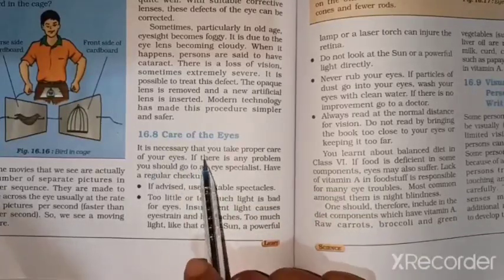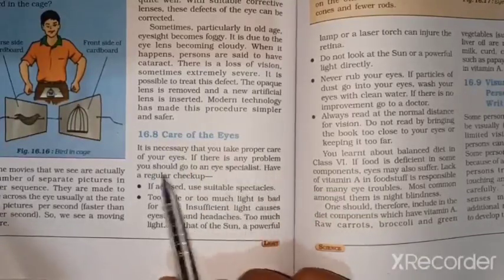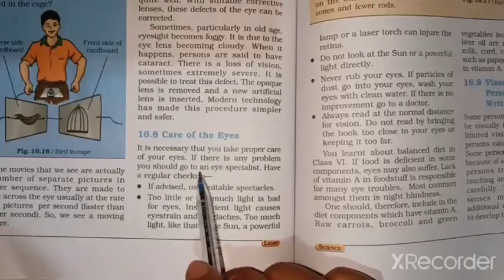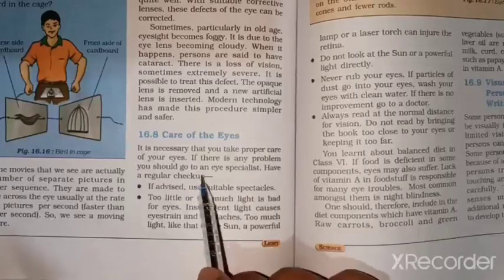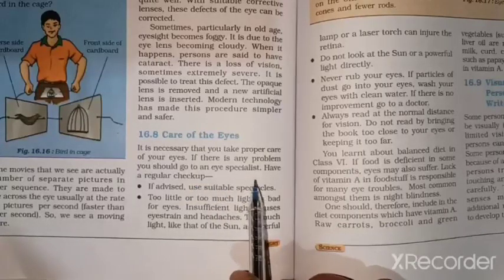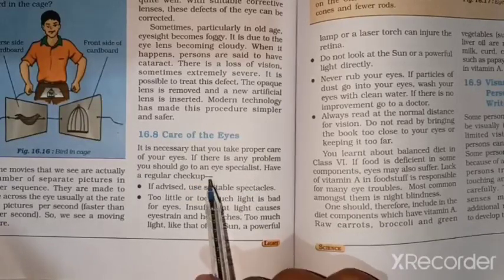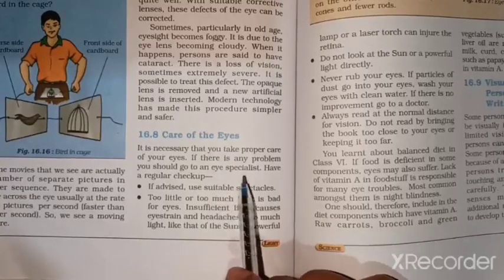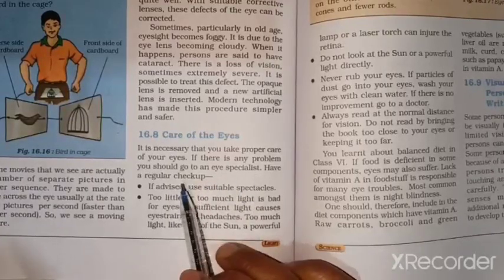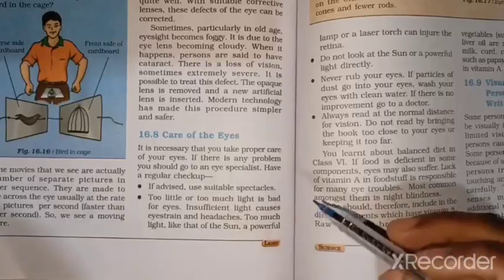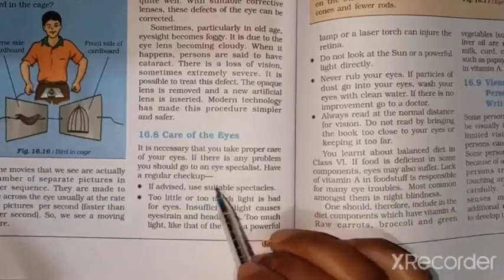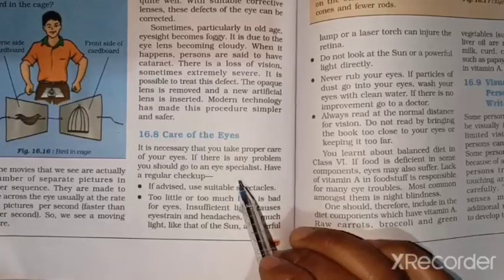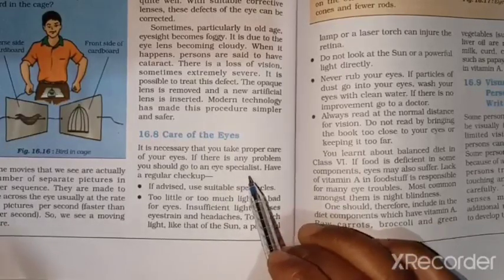It is necessary that you take proper care of your eyes. If there is any problem, you should go to an eye specialist, an ophthalmologist.